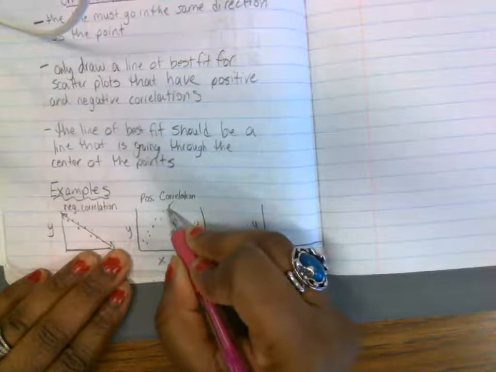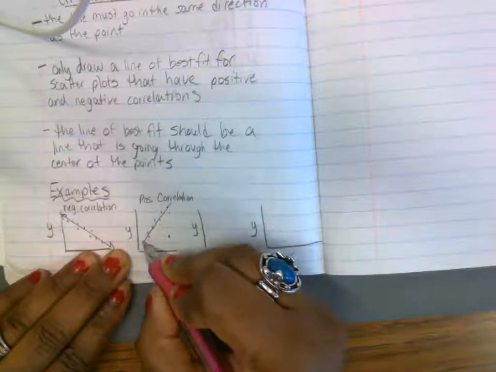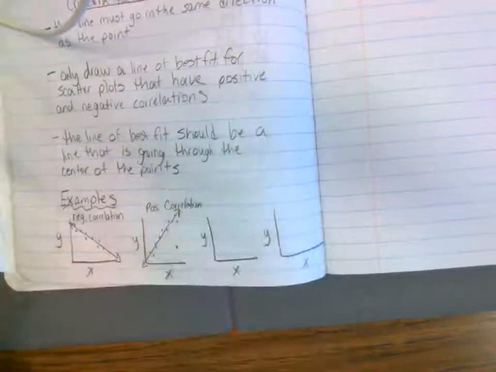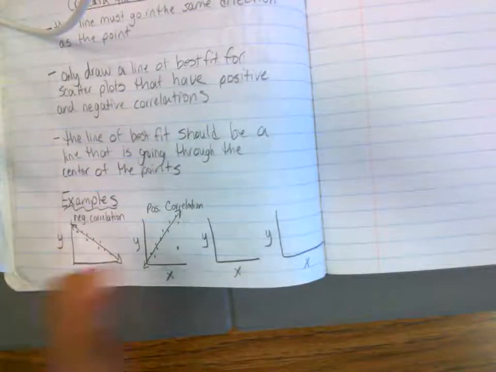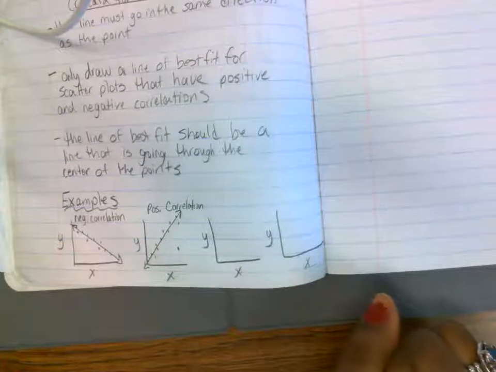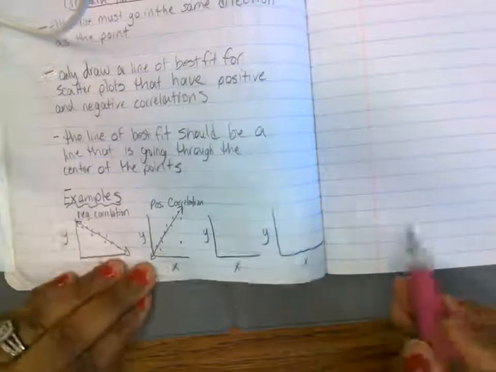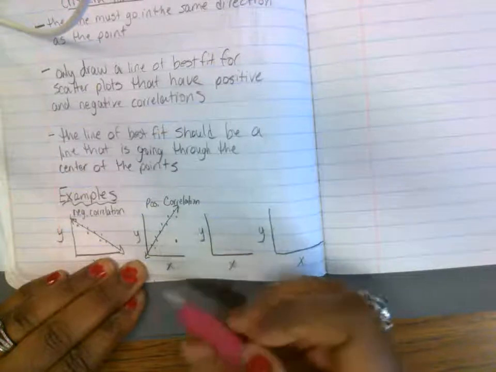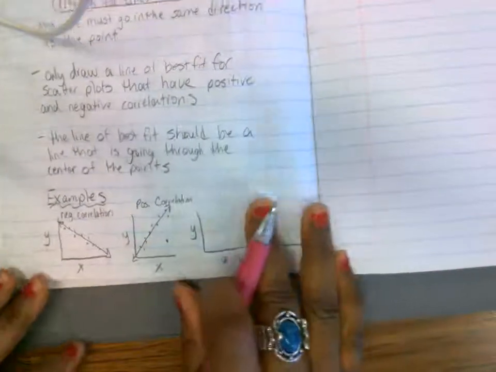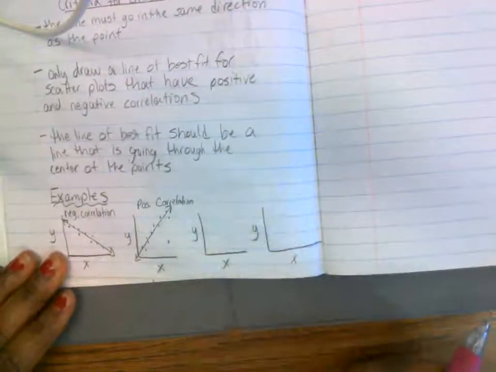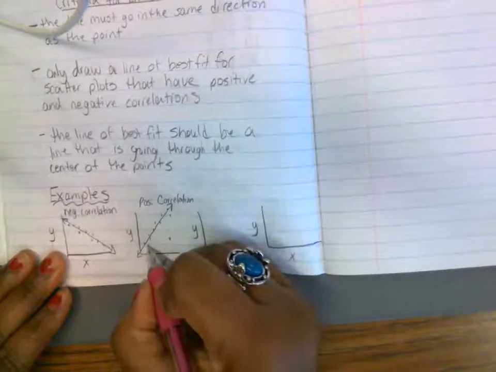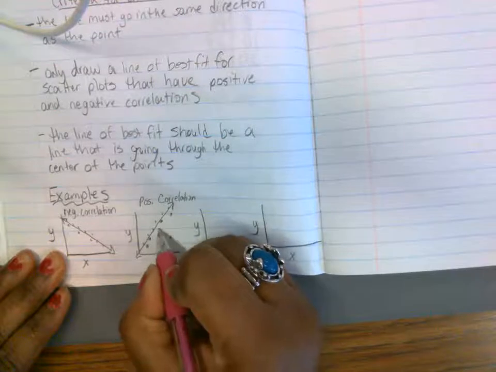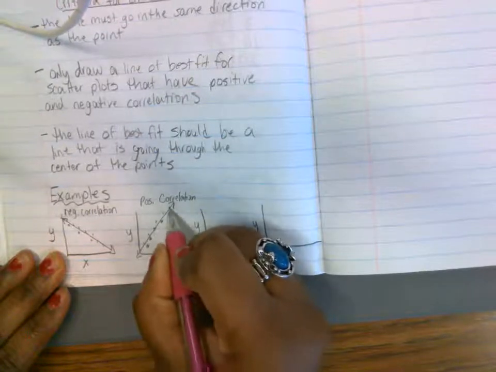So my line of best fit will go through here. And remember, my line must be going in the same direction as my points. Okay, so I should have almost the same number of points below the line as above the line. This is a good line of best fit. And then I have a couple points that are on the line, so that's even better.